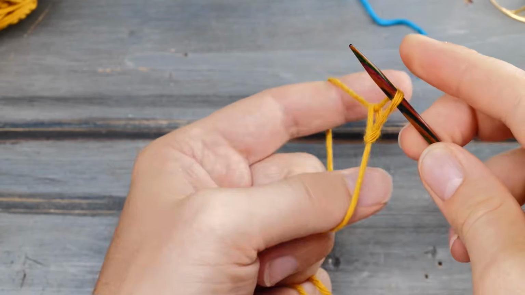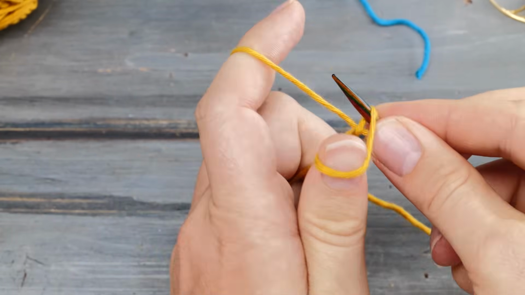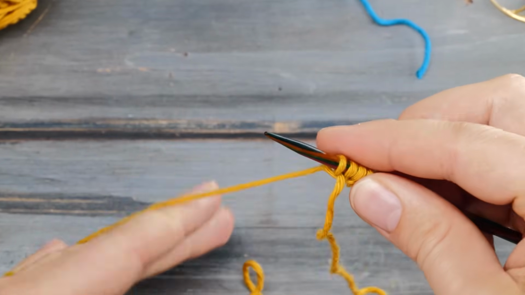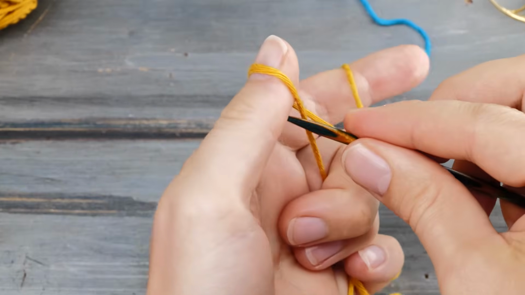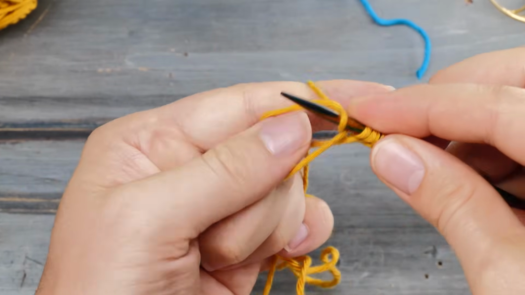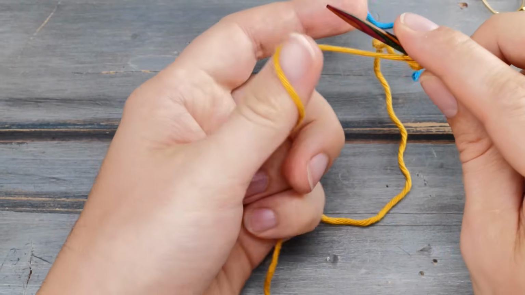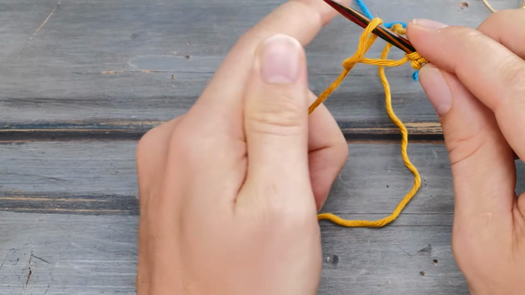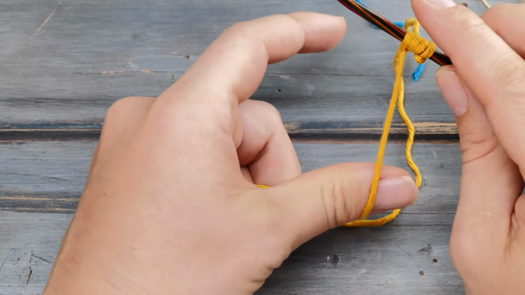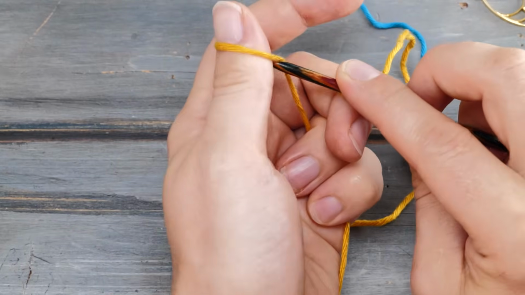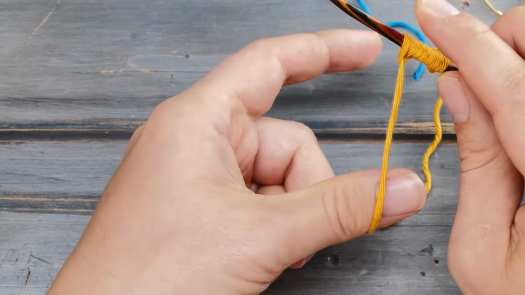So this here is a standard longtail cast on. You are probably familiar with this technique. But instead of a longtail cast on, I can also cast on stitches with the single cast on, thumb method, e-cast on, whatever.